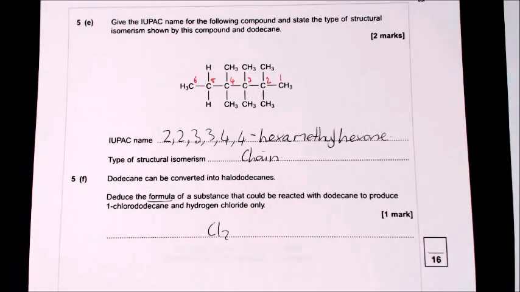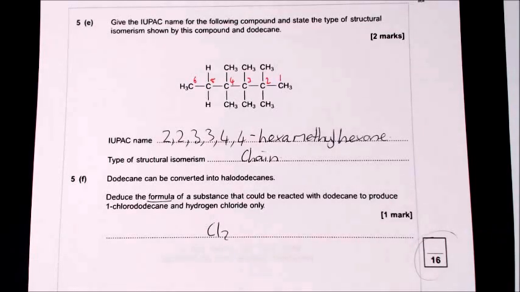But yeah, if you get all that, obviously you get 16 marks, which is a really good, decent number of marks in this Unit 1 paper. Yeah, on to the next question.